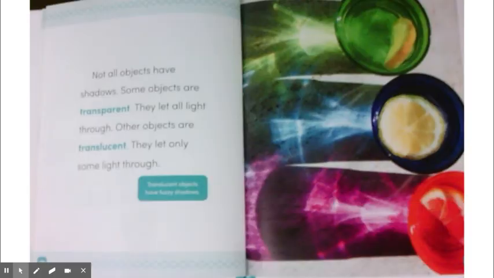Not all objects have shadows. Some objects are transparent. They let all light through. Other objects are translucent. They let only some light through. And then the little turquoise box says, translucent objects have fuzzy shadows.